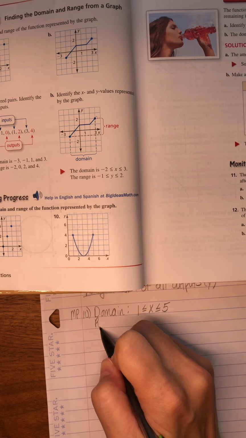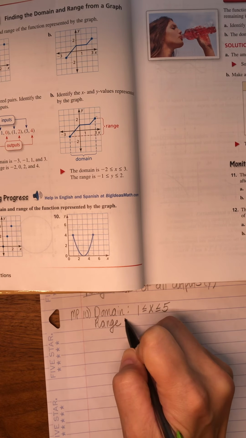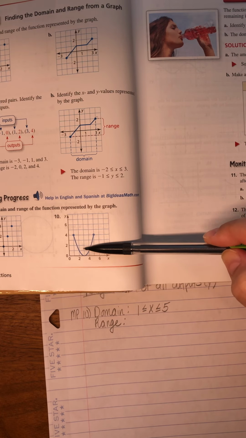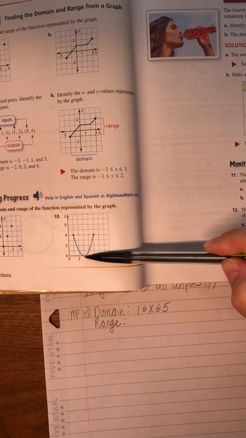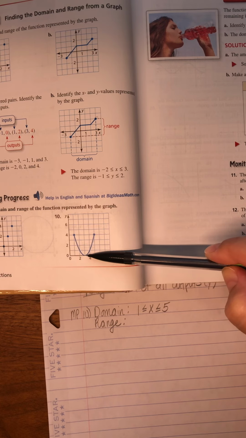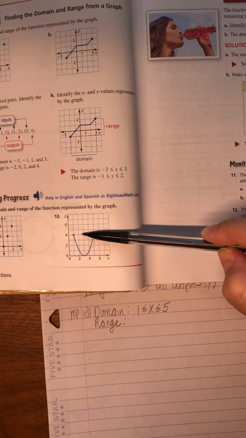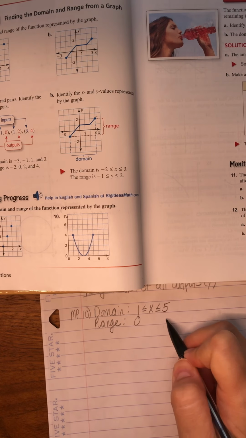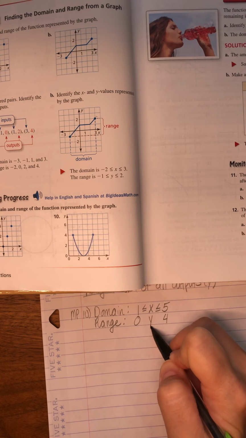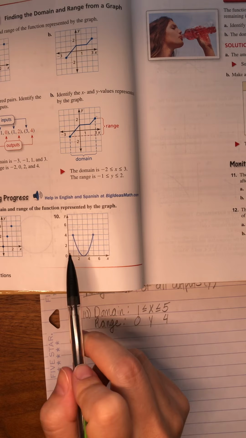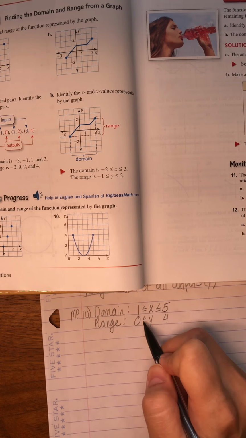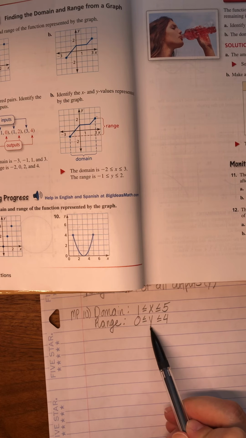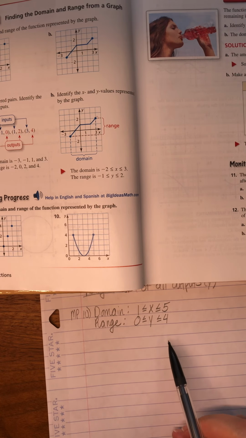Let's do the range. Our range are the y coordinates, and we're going to go from the bottom to the top. So our lowest y down here would be 0, and our highest y up here would be 4. So we're going to go between 0 and 4, and all the y's are in between. Again, they're closed circles, so we're going to use less than or equal to. 0 is less than or equal to y, which is less than or equal to 4.